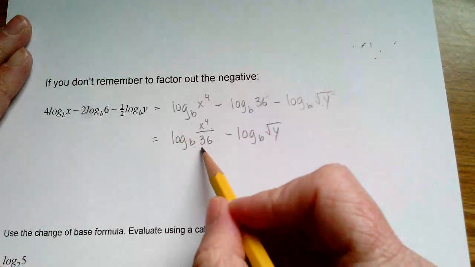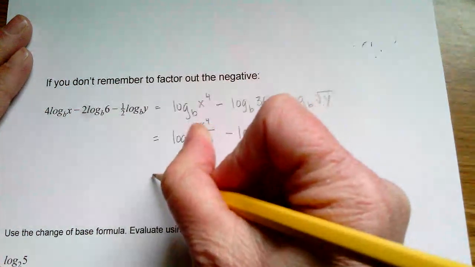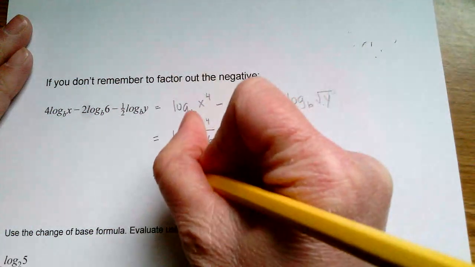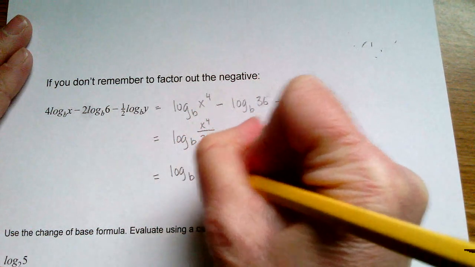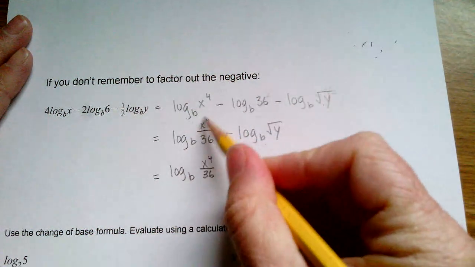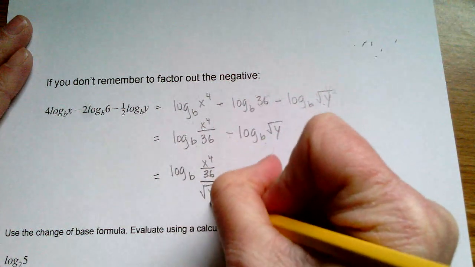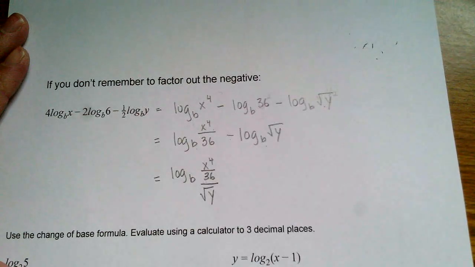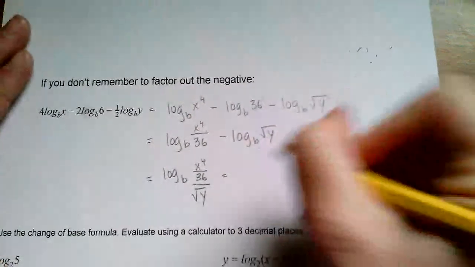Okay, and so now again, I have the same base. I have a difference, so I'm going to use the quotient property again. The argument of my first term is my numerator. The argument of my second term is my denominator. But now we have this complex fraction, and we never like to leave a complex fraction.